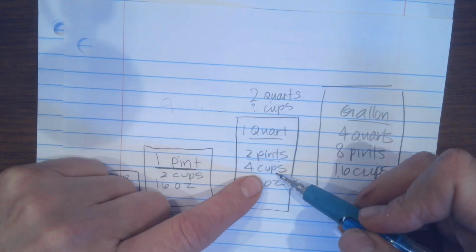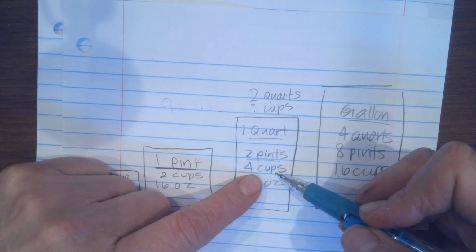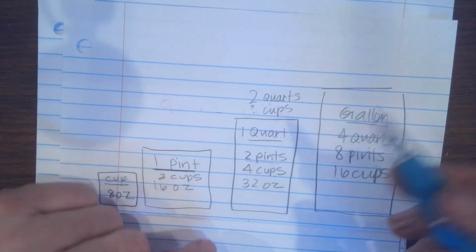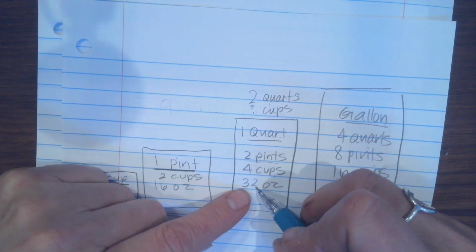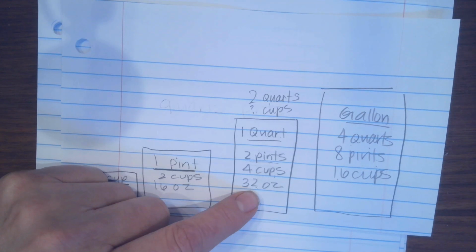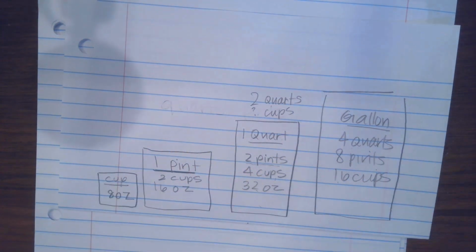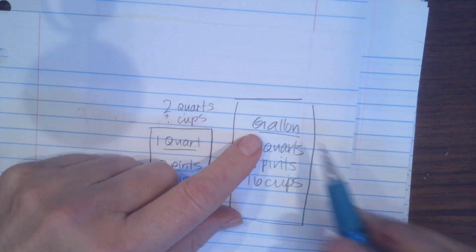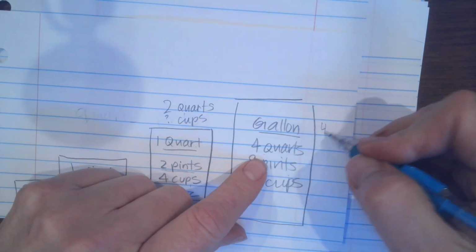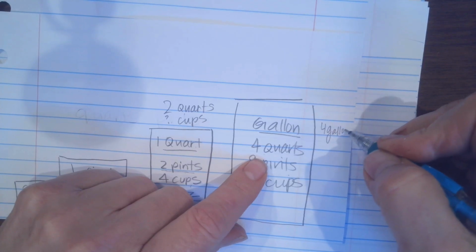So how many would 2 quarts be? 8 cups. Yeah. How many ounces would 2 quarts be? 1 quart is 32. 64. Yes.